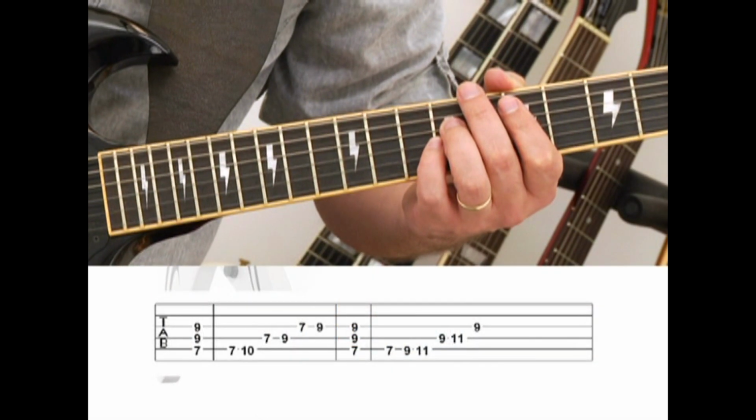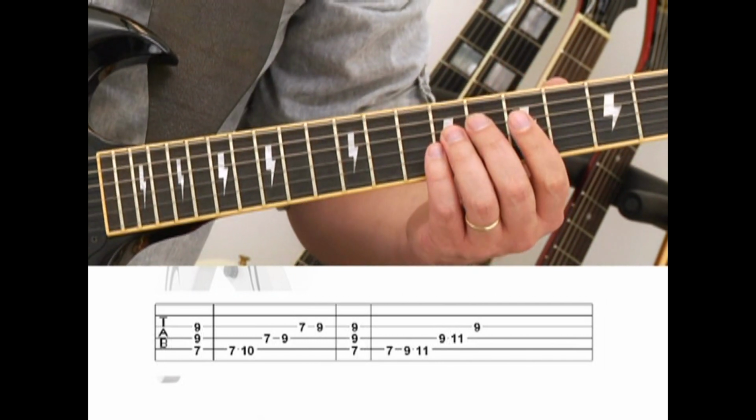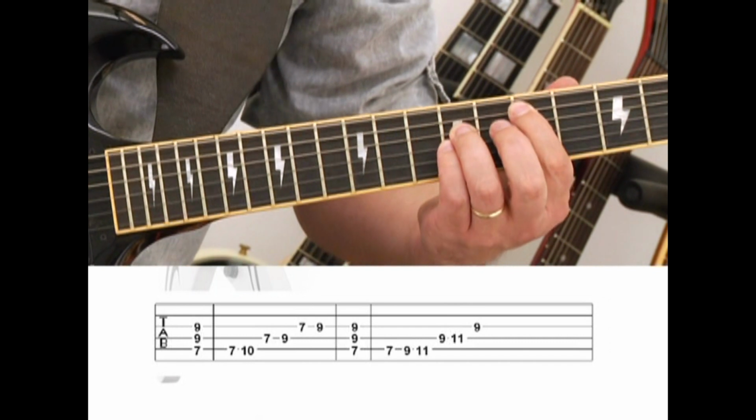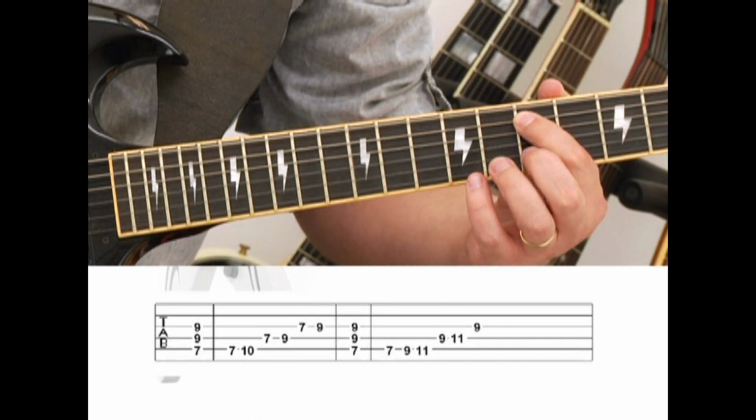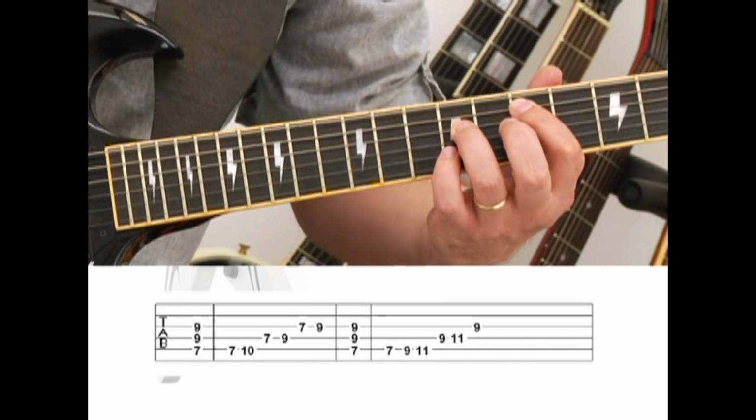Now let's move our chords and scales higher up the neck. For example, we have another E5 power chord. It's on the 5th string 7th fret with the index, 4th string 9th fret with the ring, and 3rd string 9th fret with the pinky.